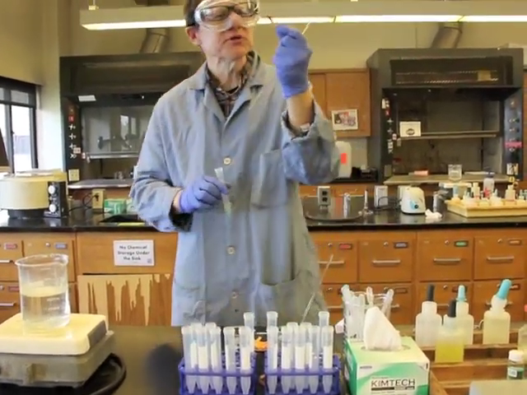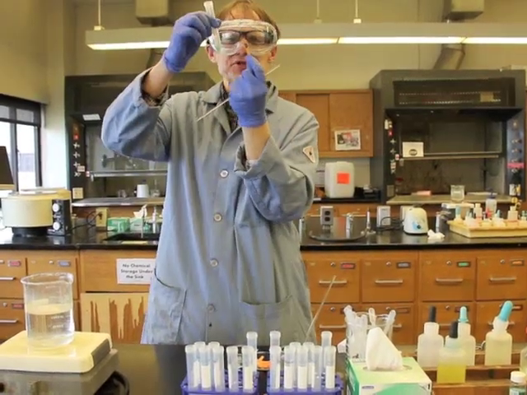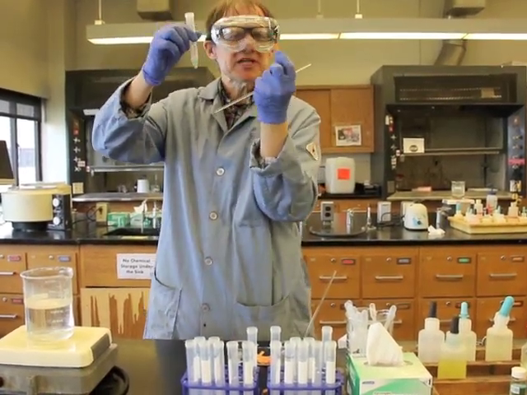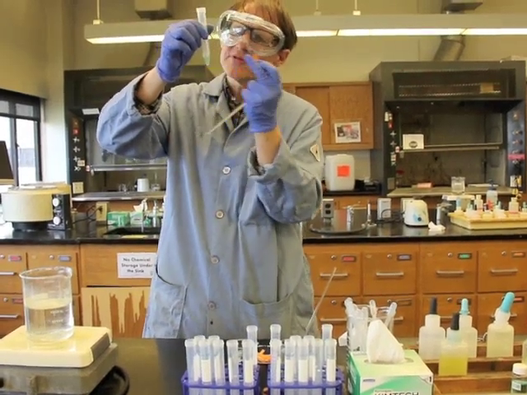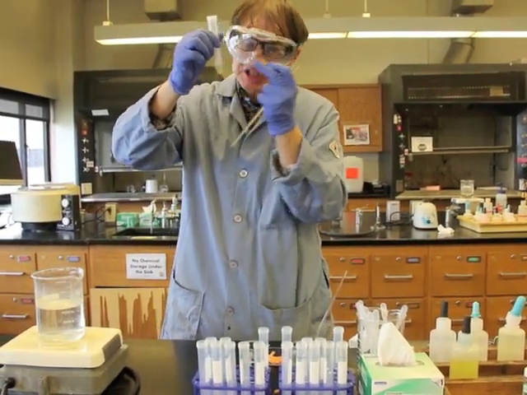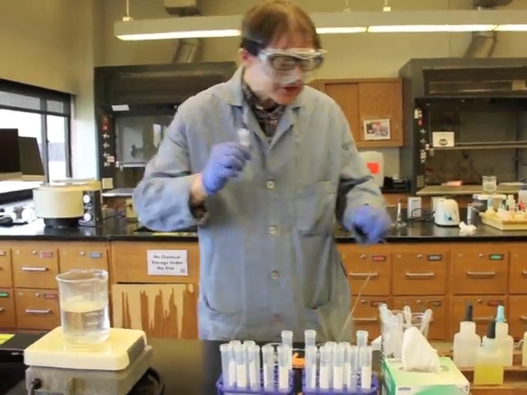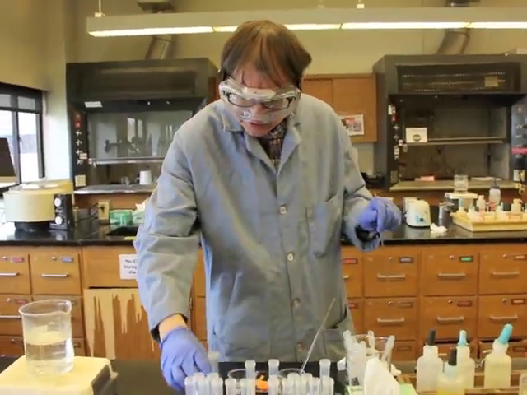So it turns a dark blue. That means it's a very basic solution. This solution is basic, which means I added enough sodium hydroxide. So if it looks quite a bit different from the known, that means there's a different composition in here. We don't know what that difference is yet, but we're going to try to figure it out.